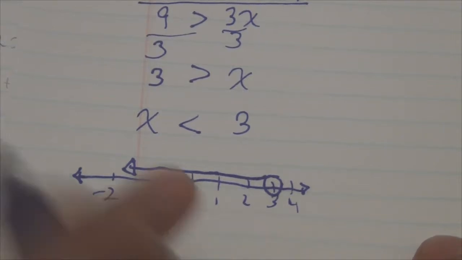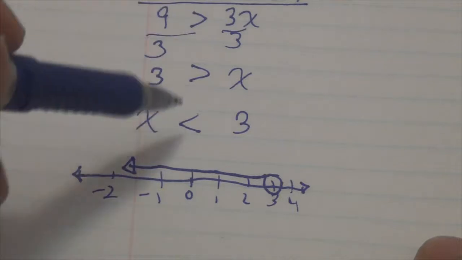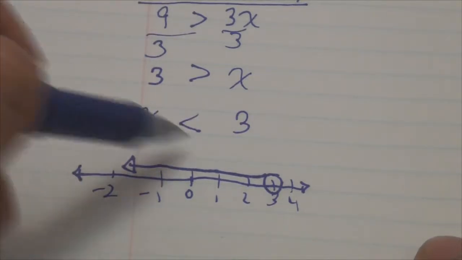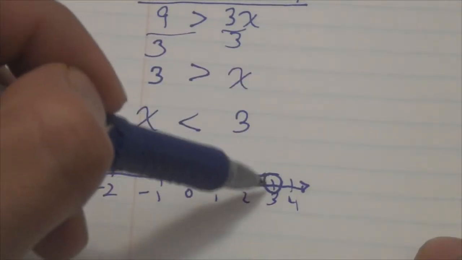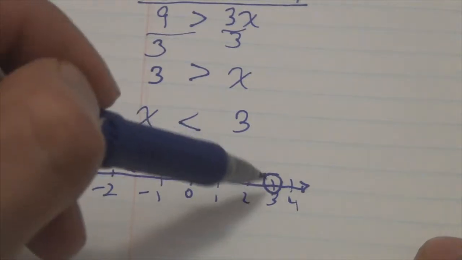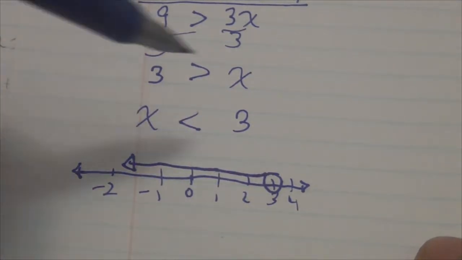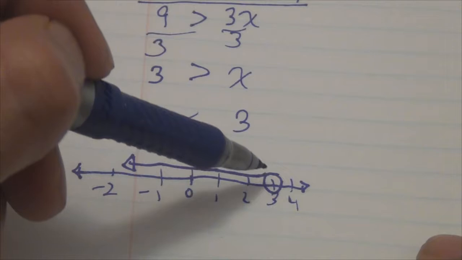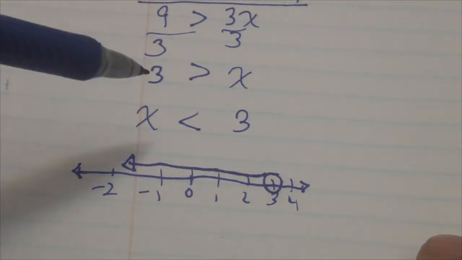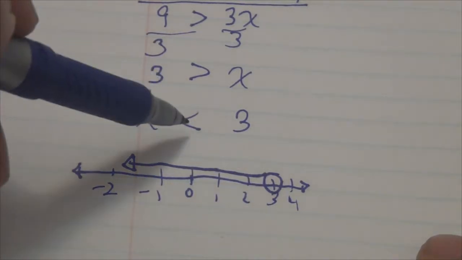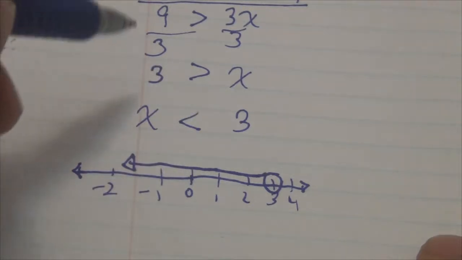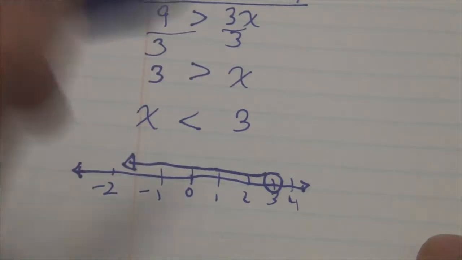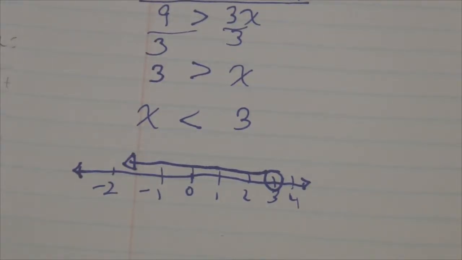Now, what would have happened if this was not a less than, if it was a less than or equal to? Well, then you would have to put a full circle, filling it in, telling people that yes, 3 is also part of the solution. Because if x is less than or equal to 3, that means that it could also be equal. Got it? All right, cool then. Let's do another one.